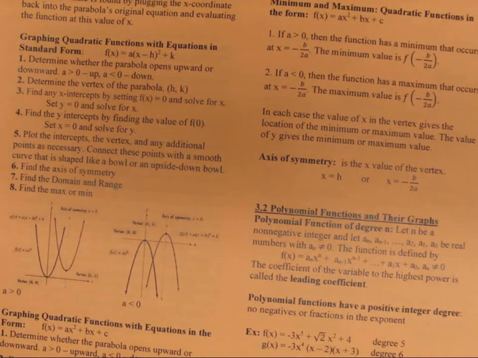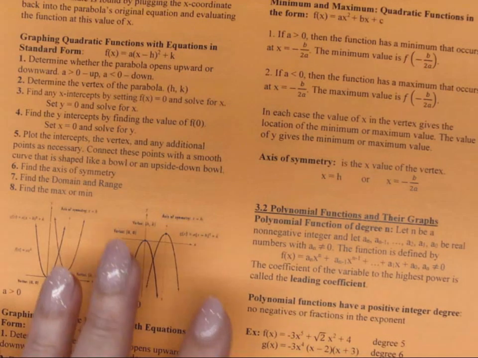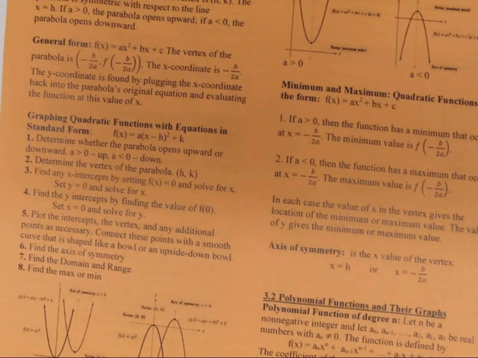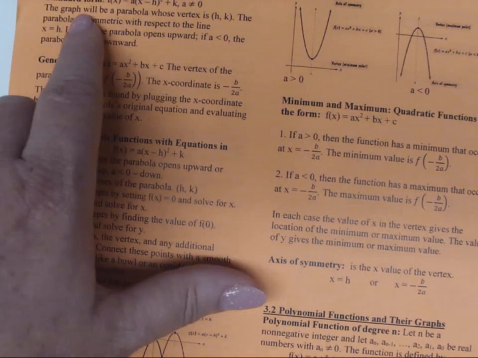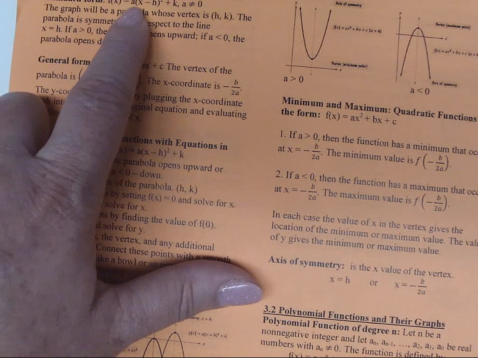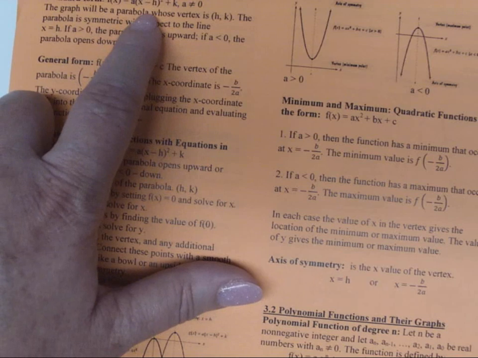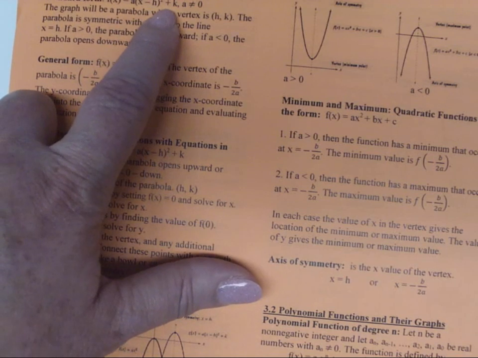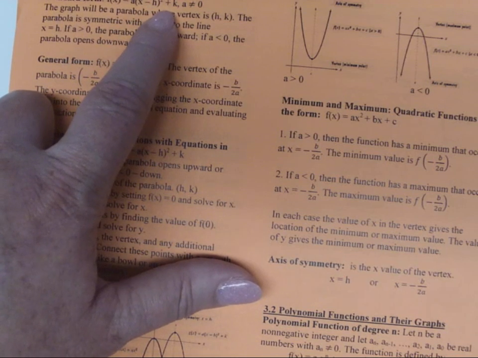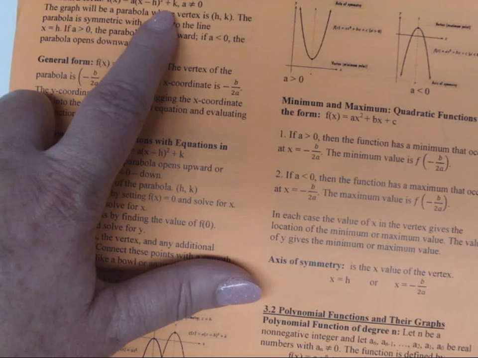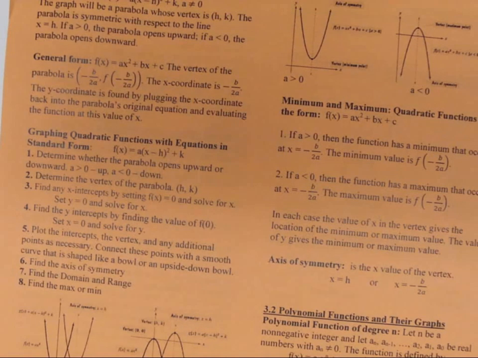So here we are looking at solving some quadratic functions as far as graphing goes. The standard form looks like this: f of x equals a times x minus h squared plus k. Our vertex is going to be h comma k. And depending on whether your a is positive or negative will depend on whether it opens up or down.